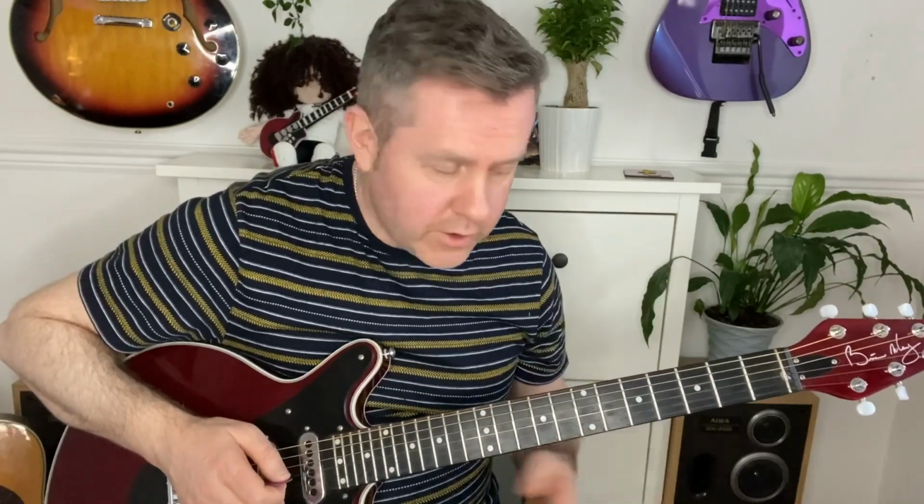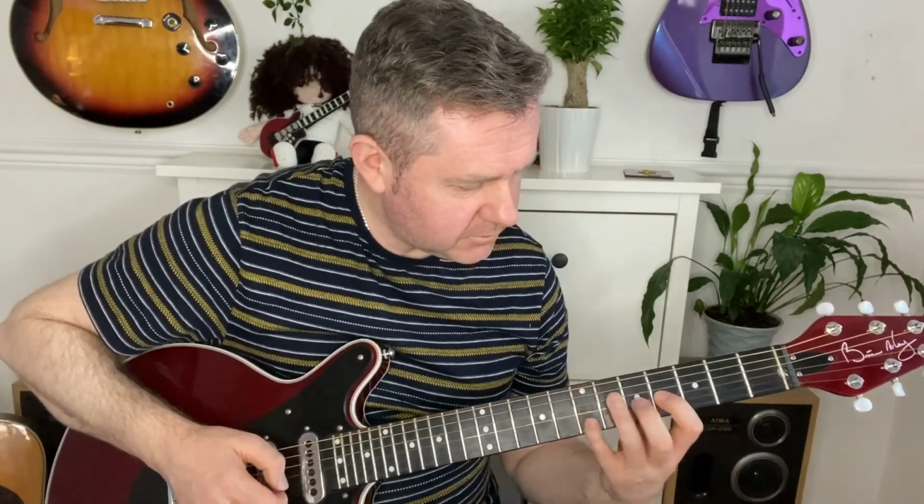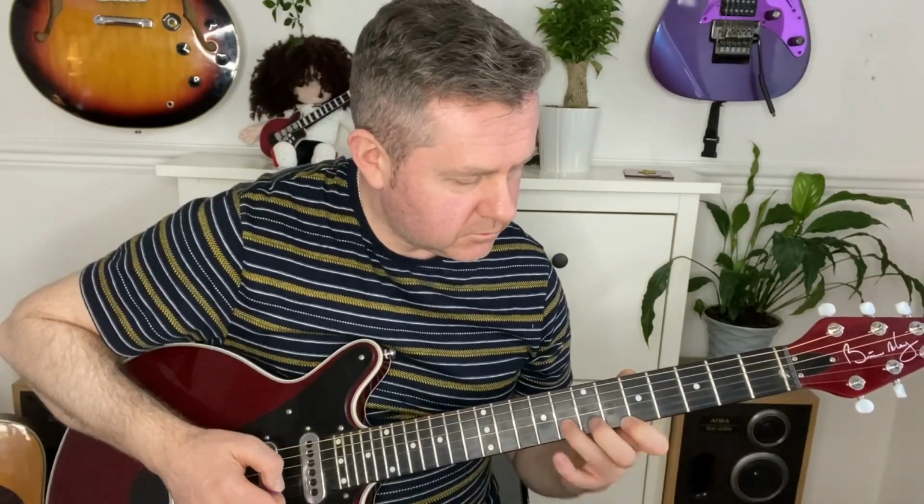Think of Whiskey in the Jar, which is in A minor. We see the notes, and it's obvious where they fit in the A minor scale.